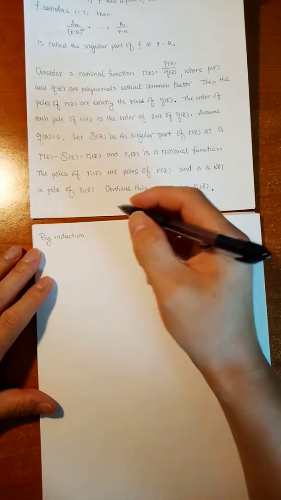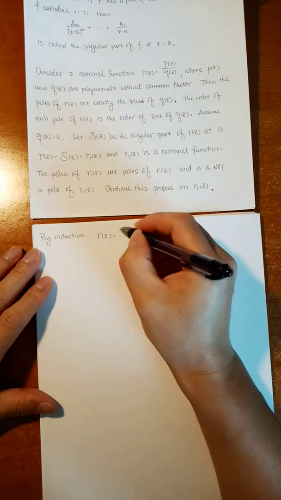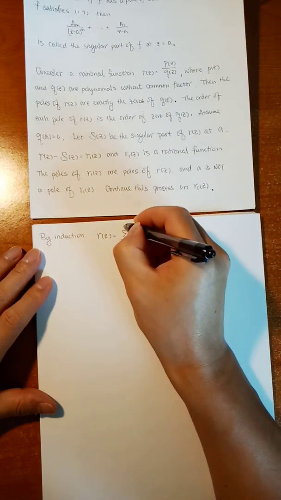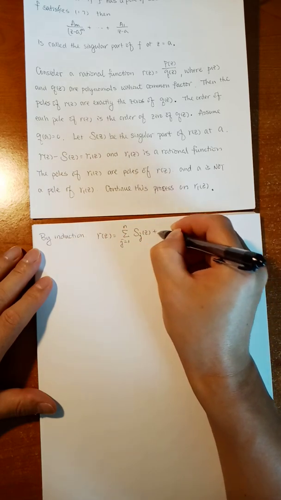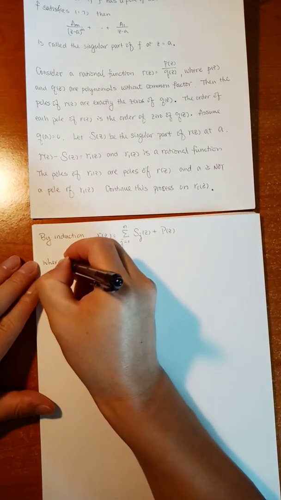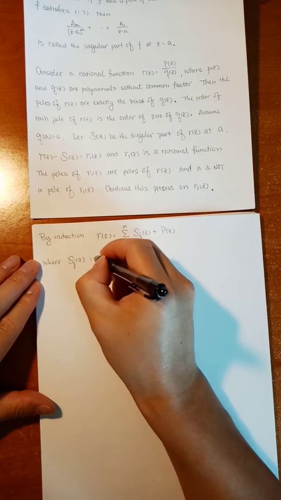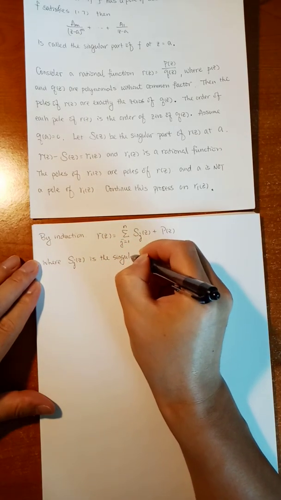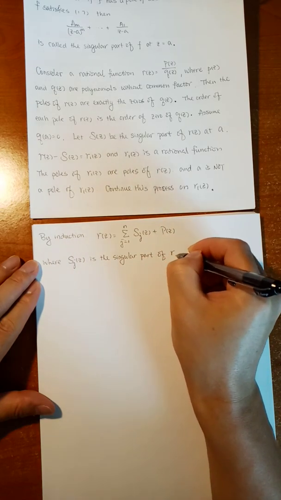By induction, we will have R of z equal to the sum over j from 1 to n of Sj of z plus P of z, where Sj of z is the singular part of Rj of z.